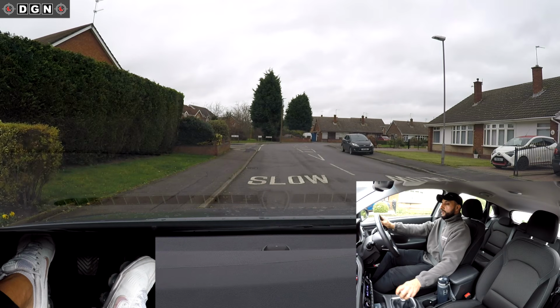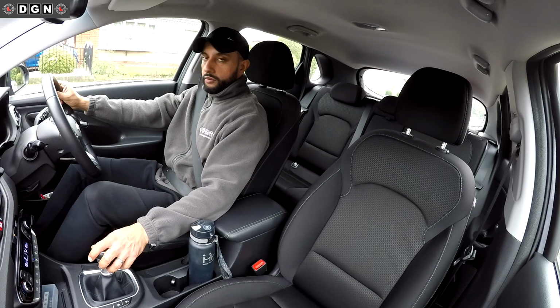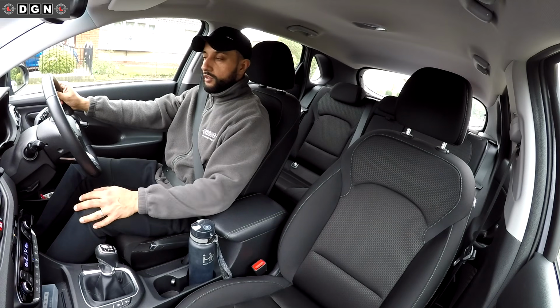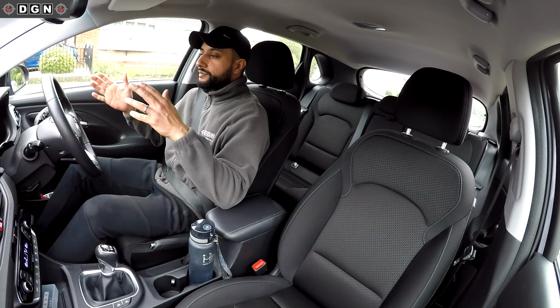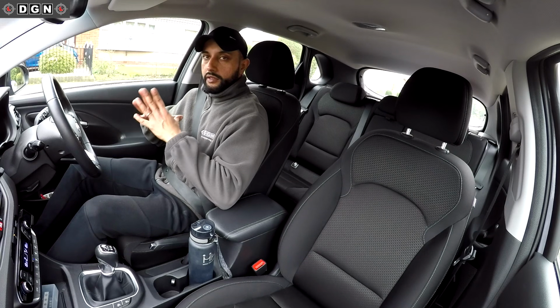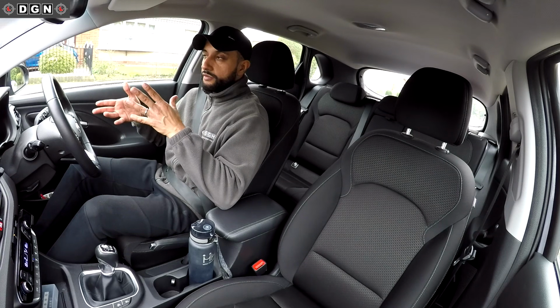Okay. So that was for any of you that wonder why we have to select neutral before taking our foot off the clutch. So that was our circuit in the manual vehicle.